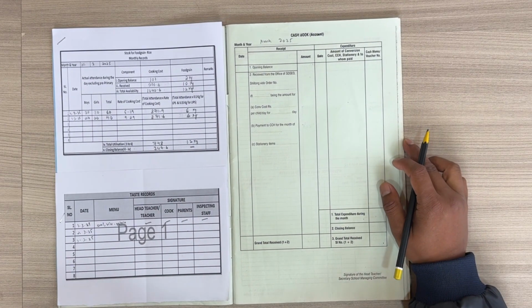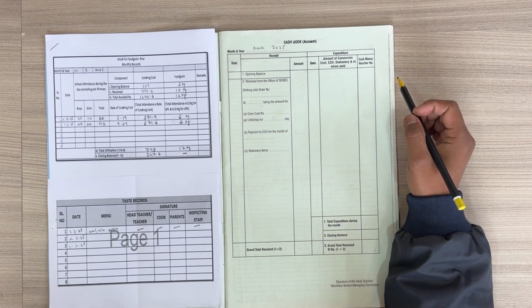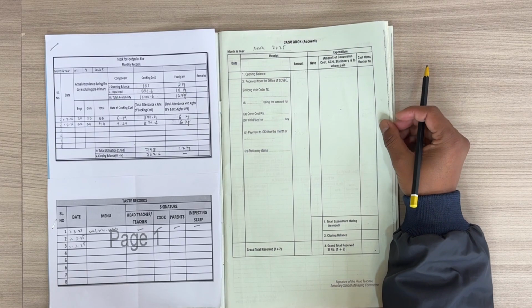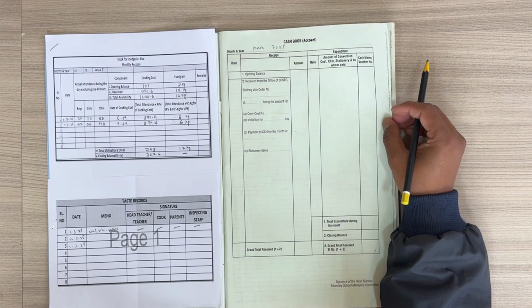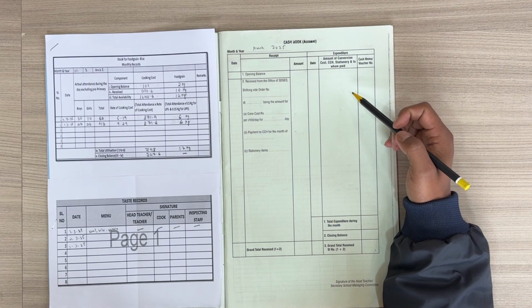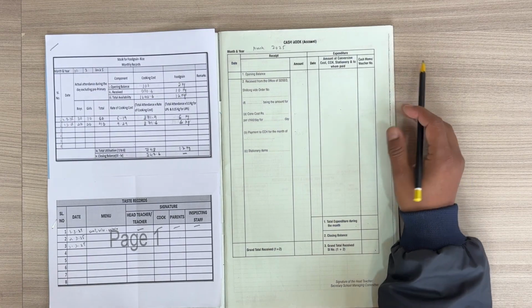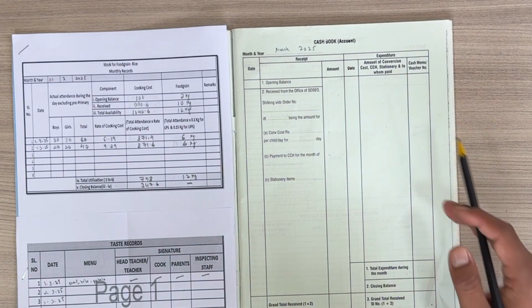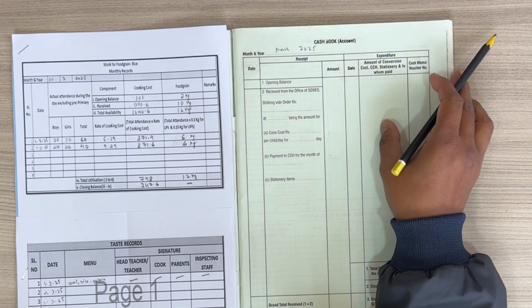So the next one is the Cashbook register or the Cashbook format. So you need to understand that in this Cashbook you have to maintain it daily in order to help you simplify all the large amounts, so that it will not create any problem later on. So in this cash book, let's say this is for March 2025.